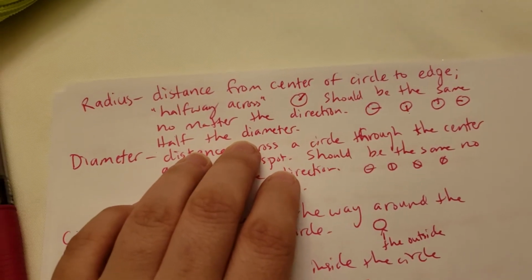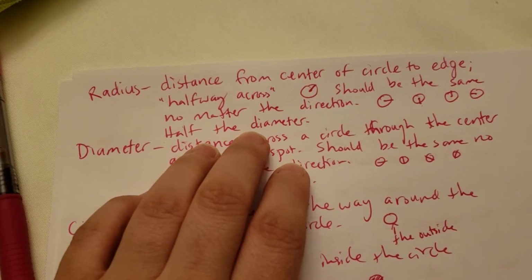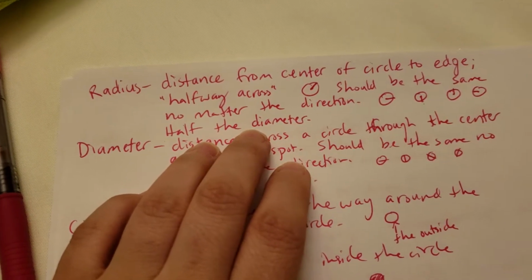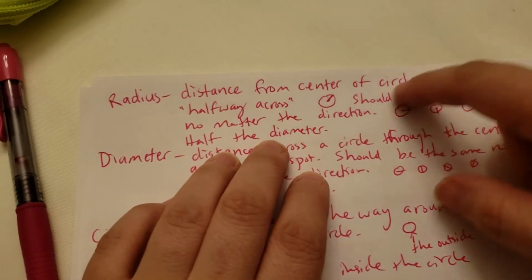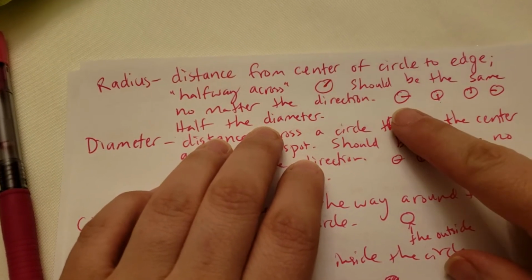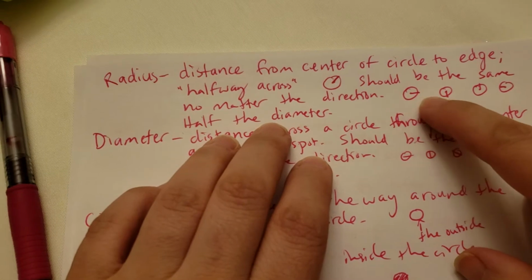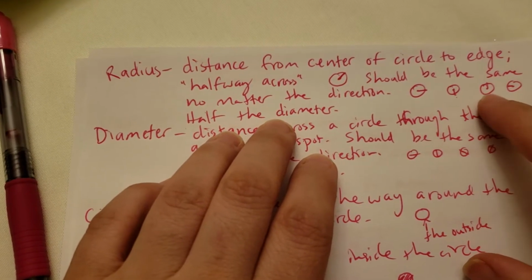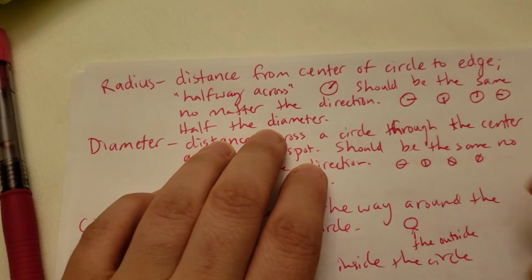The radius of a circle is the distance from the center of the circle to the edge. Since a circle is basically all the points that are the same distance from that center, it doesn't matter which direction it points. It could be a line from the center to the right edge or to the bottom or the top, it doesn't matter what direction.